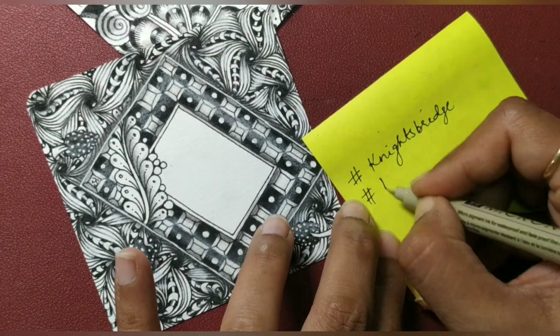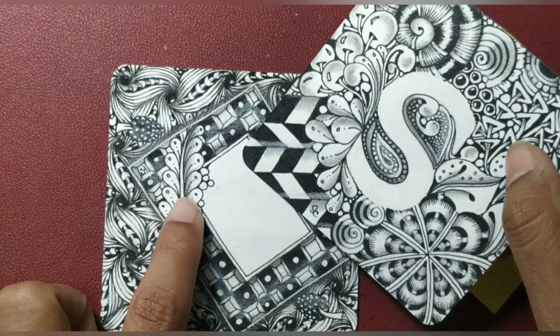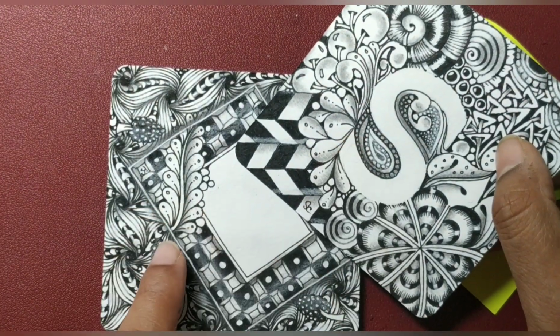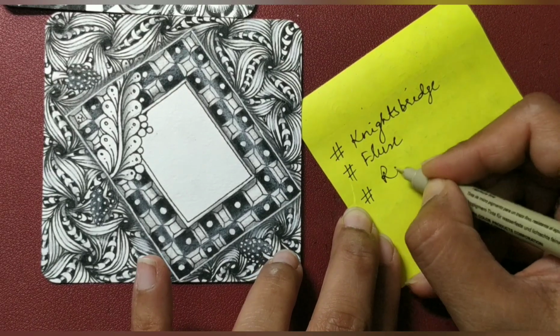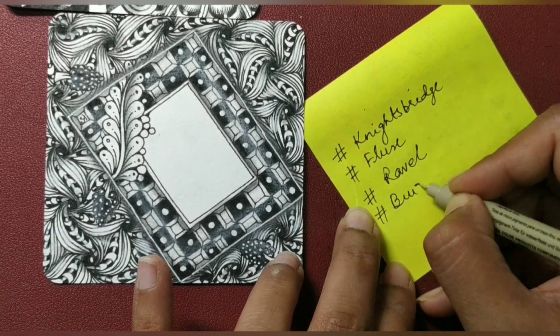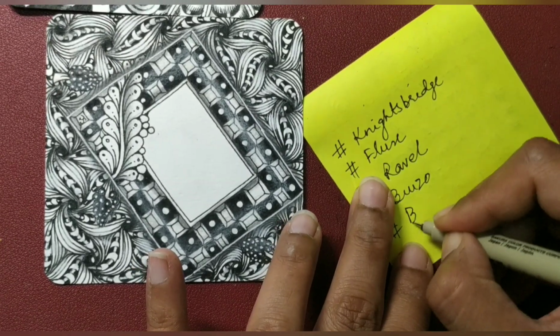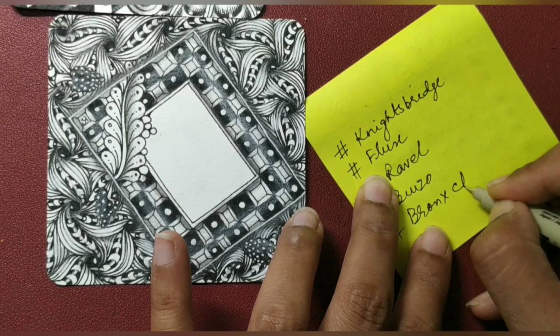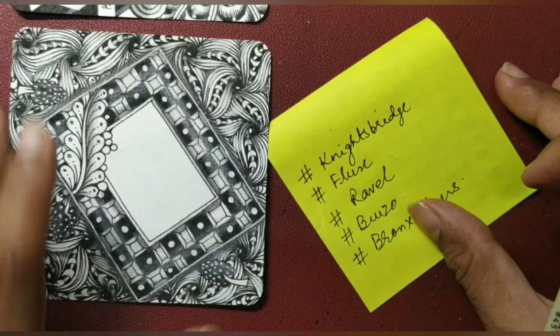These are both tangleations. We use flux in this also. These are the same tangle but used differently. Yeah, and then the outside tangle was ravel along with some banzo, which is the inside of the ravel, and some bronze cheers. These are all Zentangle originals, right?